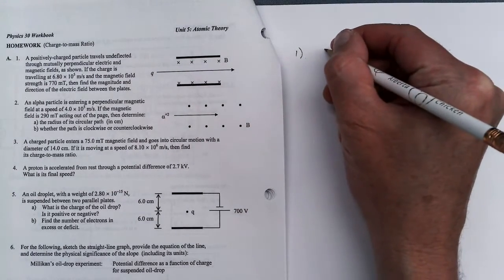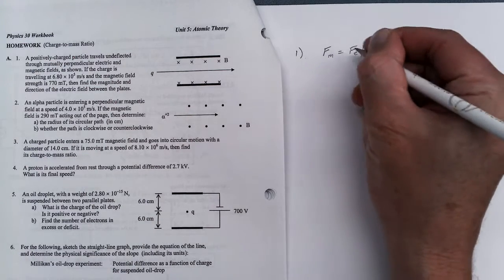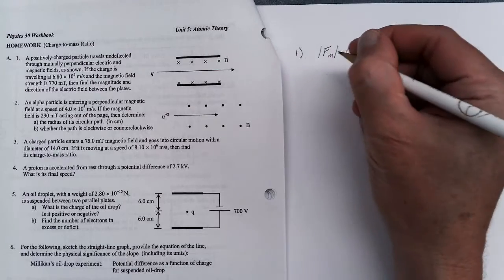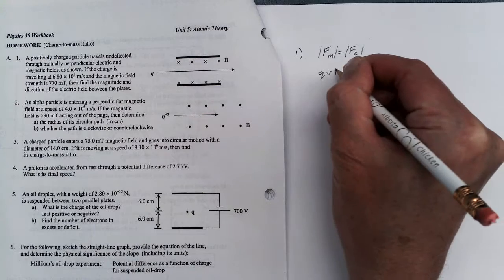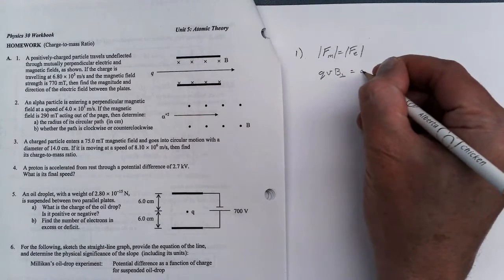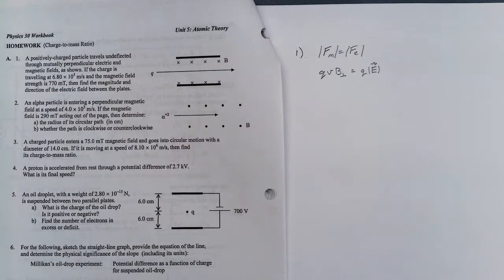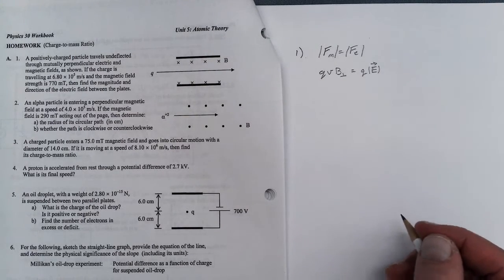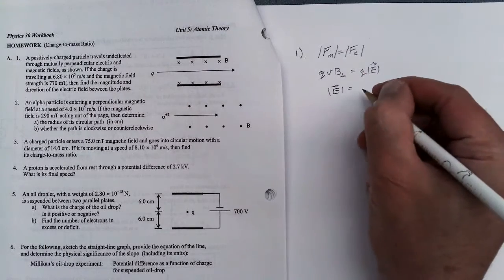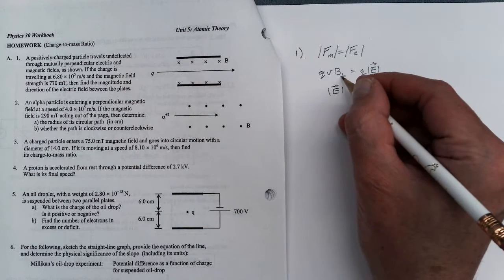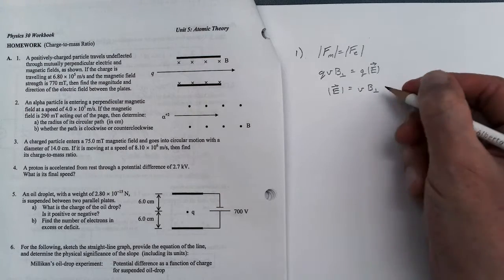So what we do is we equate the two. We equate the magnetic force and the electric force. Now we like to do the absolute value of them because it's really just magnitudes. They're obviously in different directions, okay? And what we can do is sub in qvB perpendicular is equal to qE, where E is our electric field strength. Okay, what we'll do is solve this equation for the electric field. That's what we're looking for. Electric field strength is going to be q times v times B perpendicular divided by q, so vB perpendicular.